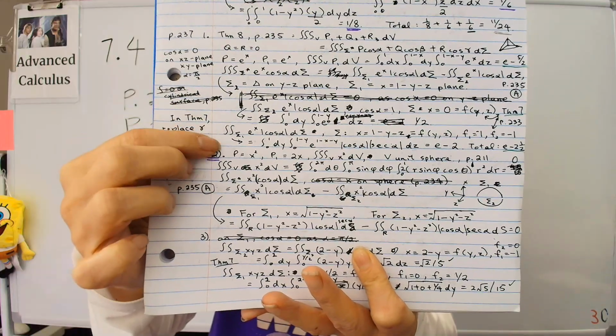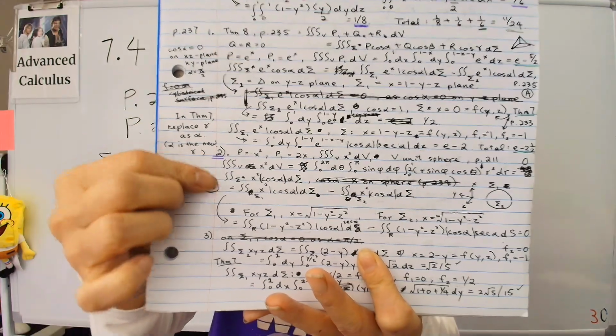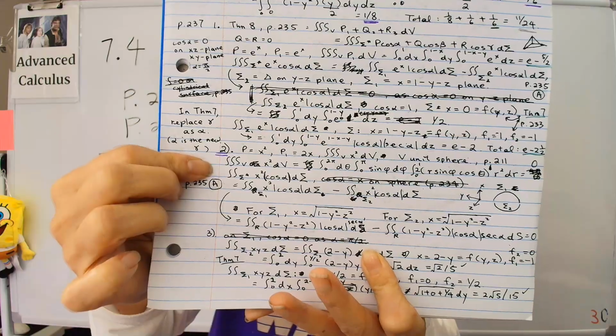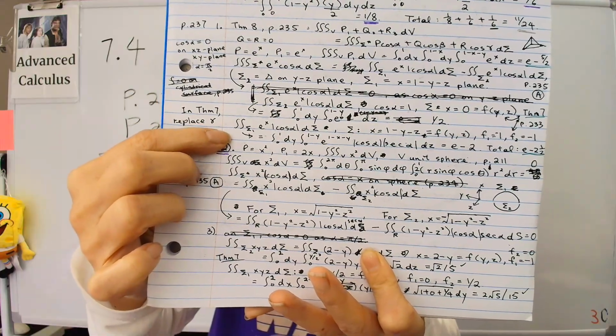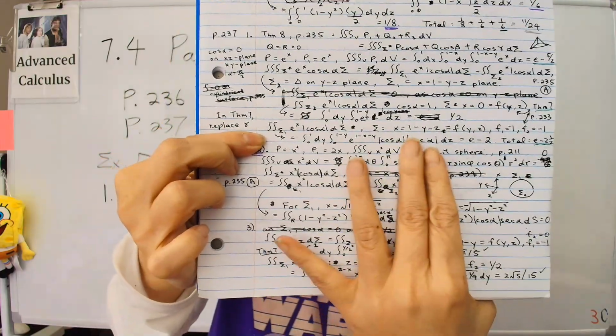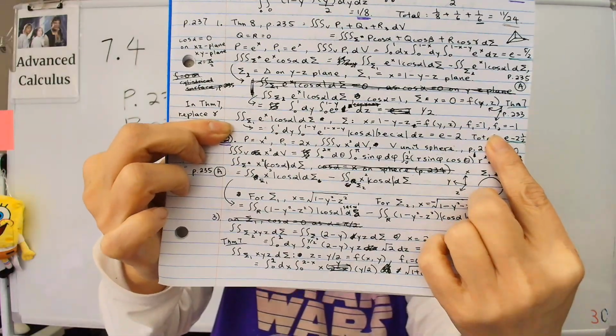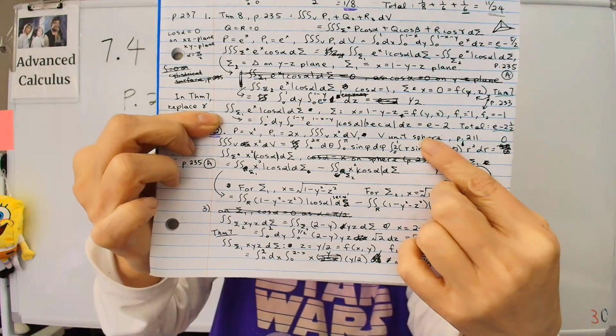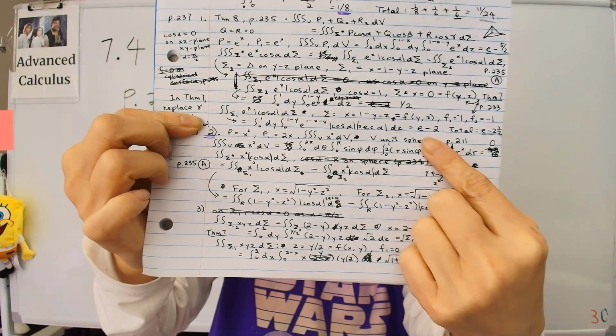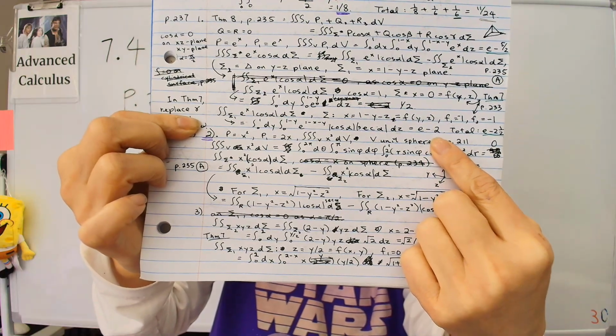And then the other one we have is the integral over sigma 1, which is slightly more complicated. So we have the radical, which ends up being something, the cos, but anyway, it equals e minus a half.